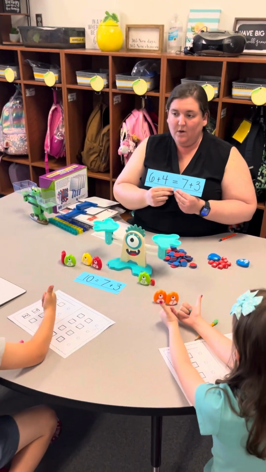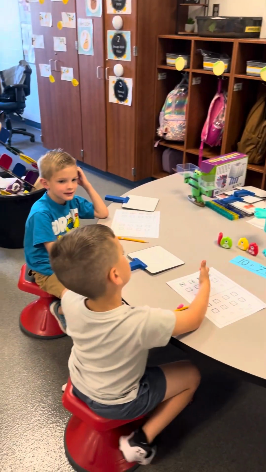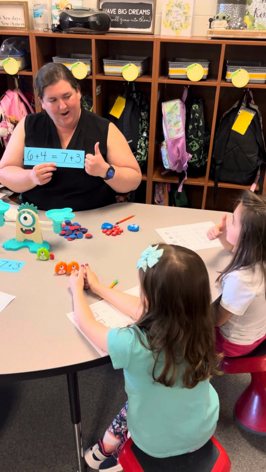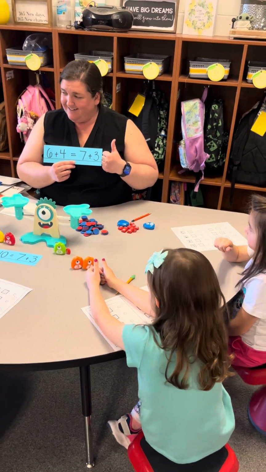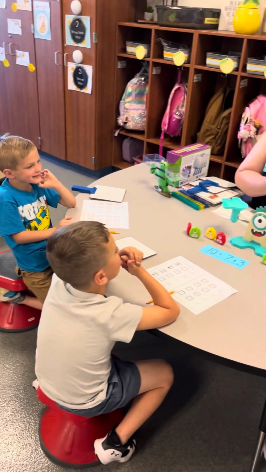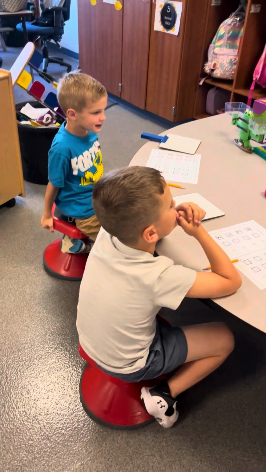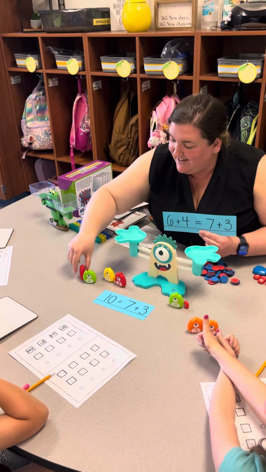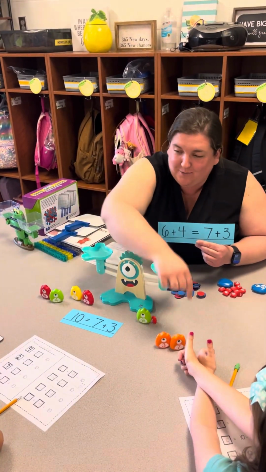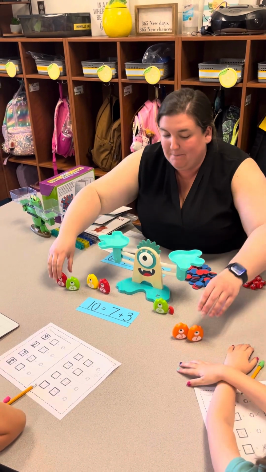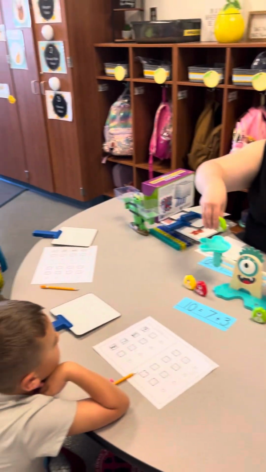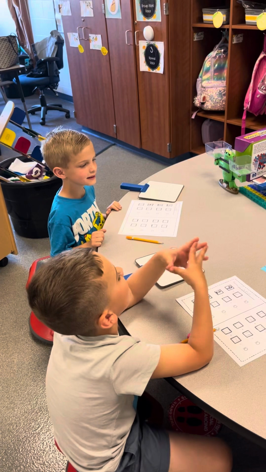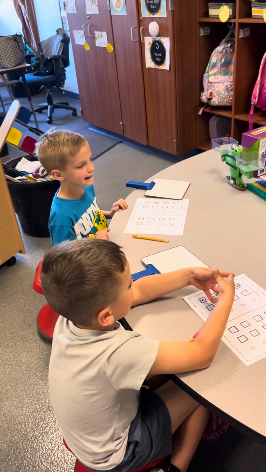Thumbs up? Why do you think thumbs up? Who would like to share with me why you are giving a thumbs up? Does anybody have an idea of why they think that? Okay. Because 6 plus 4 equals 10, and then 7 plus 3 equals 10. Bingo. Good job, Lane. 6 and 4 equals 10. 7 and 3 equals 10. So if both equal 10, it would make it equal on our balance. Yeah, and then if we connect them together, they make 20. Good job. Yes, they do. 10 and 10 does equal 20.